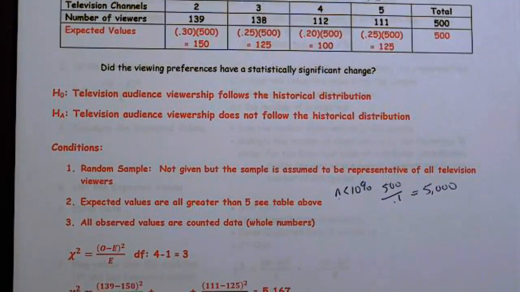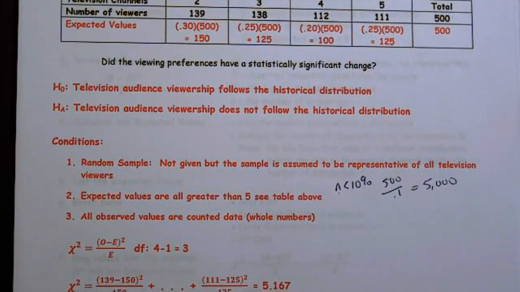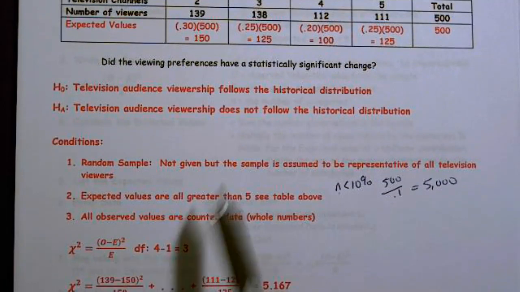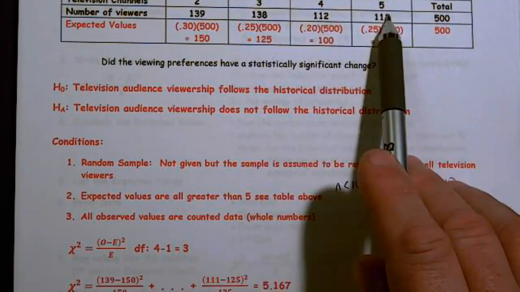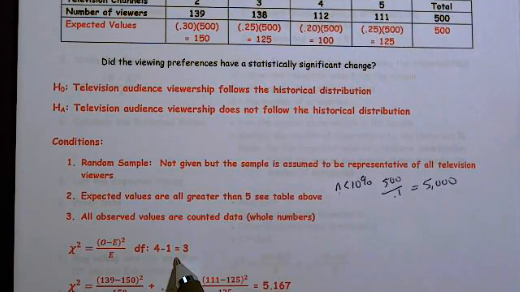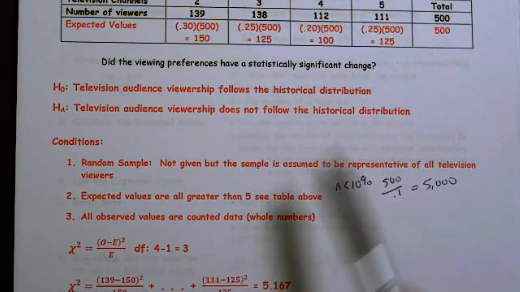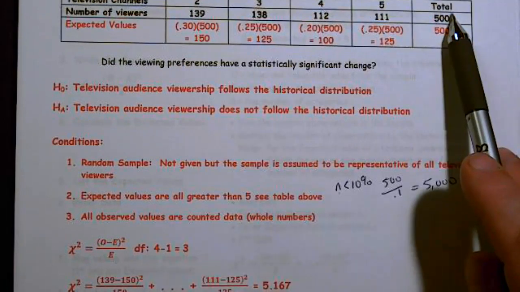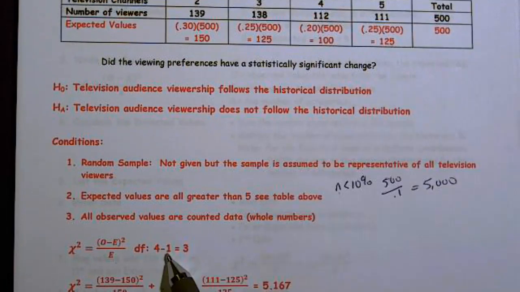So observed minus expected. Well, we observed 130. So we write our equation, O minus E squared over E, observed minus expected squared. Degrees of freedom, we have 1, 2, 3, 4 categories. So 4 minus 1 is 3. Please notice we're not using the sample size of 500. We're using the number of categories. So 4 minus 1 is 3.